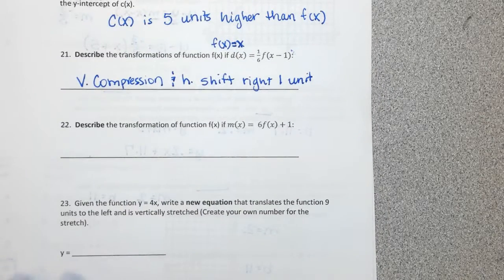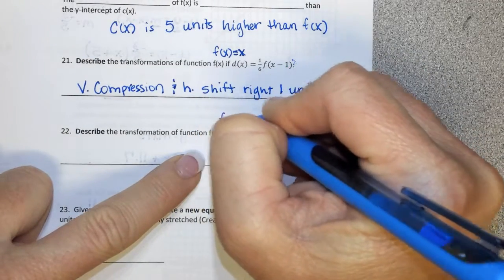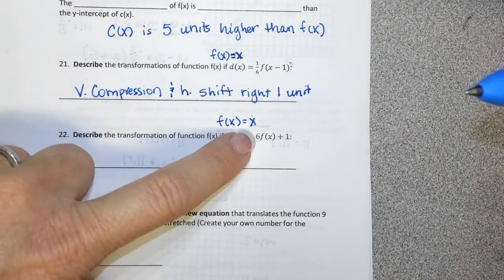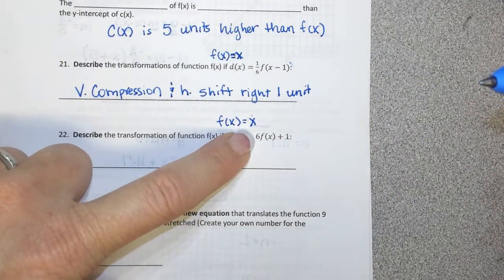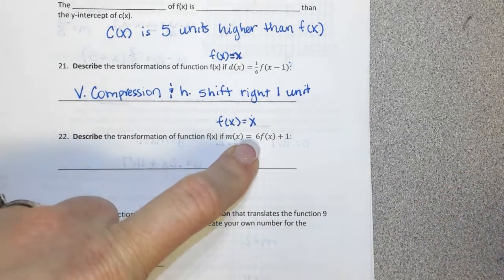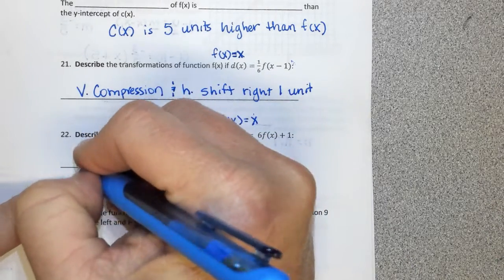Are y'all ready for 22? Okay, 22 says, describe the transformation of function f of x if m of x equals 6 times f of x plus 1. So again, we're going to say that f of x equals x. So what was my slope for my f of x? 1. And then it's going to 6. So this time it is increasing. So that's what? A vertical stretch.